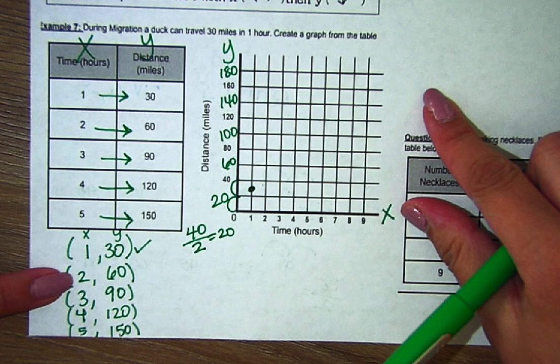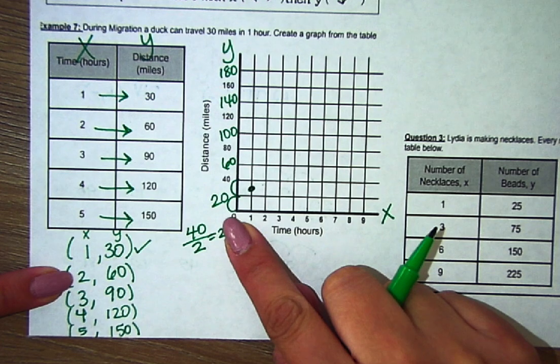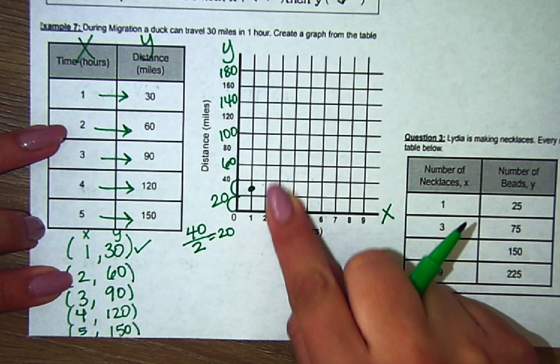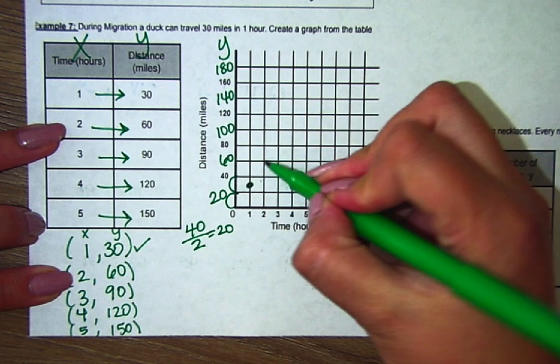Now I'm going to do the second point. I'm starting with the origin. I'm going over on my x-axis 2 and up to 60, which is right here.